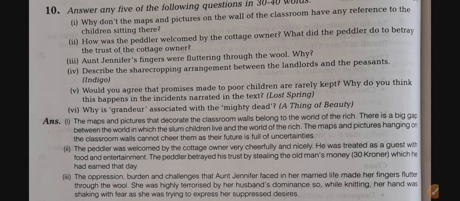So there was a map on the wall and a picture of Shakespeare was there. So what is the question asking? The question is asking, why don't the maps and pictures on the wall of the classroom have any reference to the children sitting there? It means the question is saying that there was no relationship between the maps and pictures and the children sitting in the classroom.